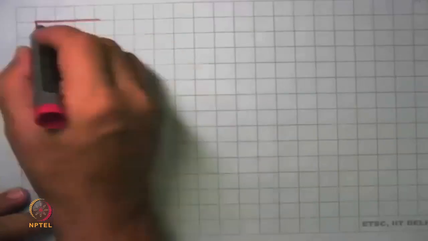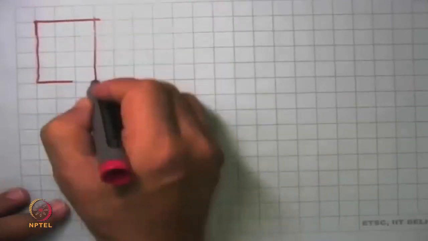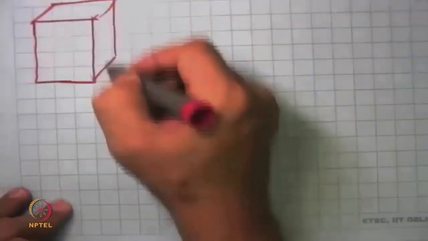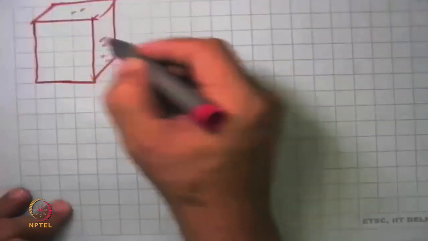Okay, now let's look at some real cases and ask how good these are in terms of classifying a system as being in equilibrium or not in equilibrium. We take, say, a piece of metal, and we say four surfaces are insulated.